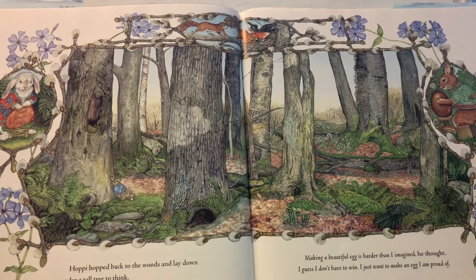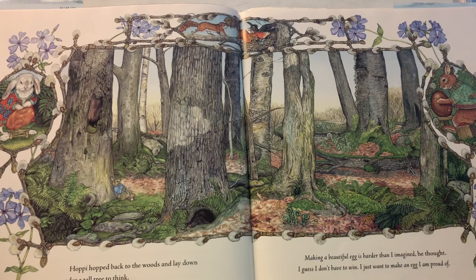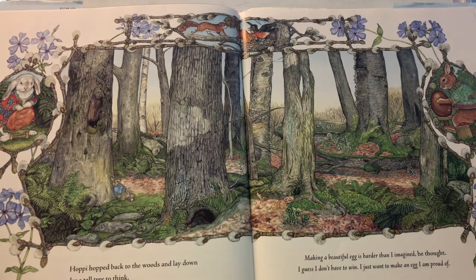Hoppy hopped back to the woods and lay down under the tall tree to think. "Making a beautiful egg is harder than I imagined," he thought. "I guess I don't have to win. I just want to make an egg I'm proud of."